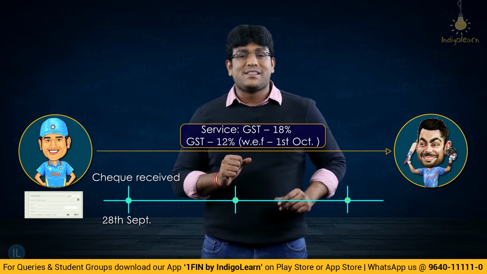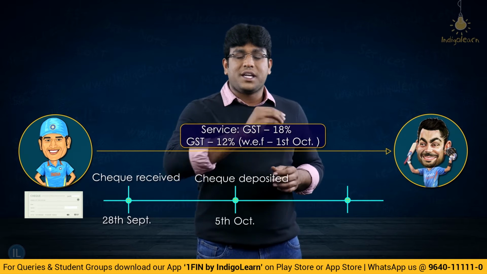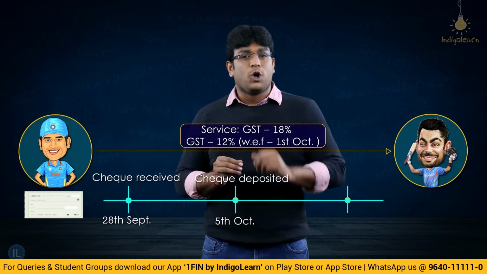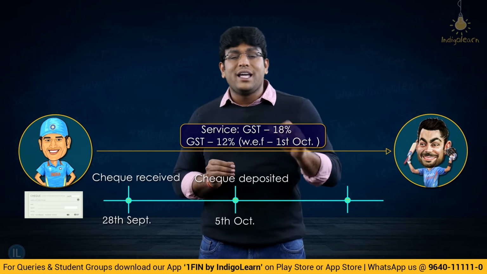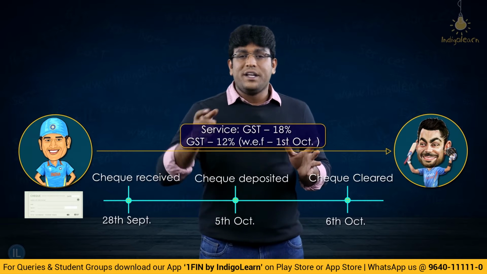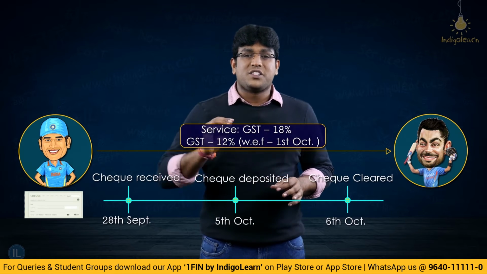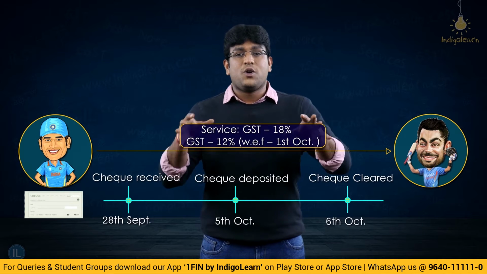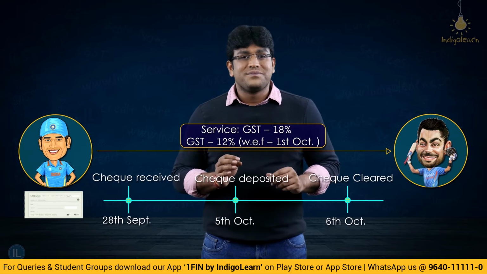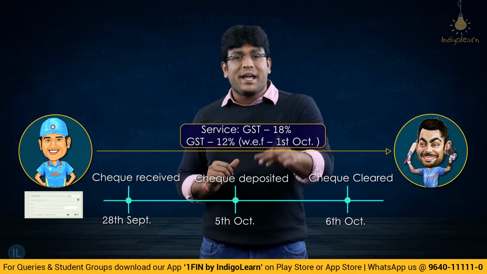And after that, my dear friends, Mr. Dhoni deposited the check in the bank account on 5th October and the check got cleared on 6th October. So if you observe very clearly, Dhoni received the check on 28th September and he deposited the check on 5th October and the check got cleared on 6th October. Correct, my dear friends? So if you observe very clearly, when is the payment entered in the books?